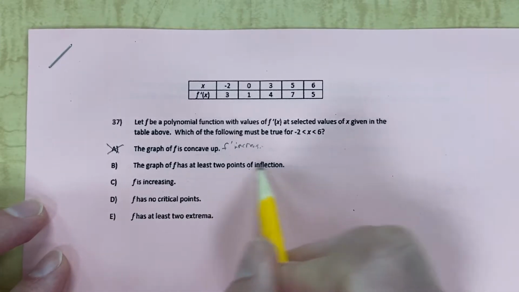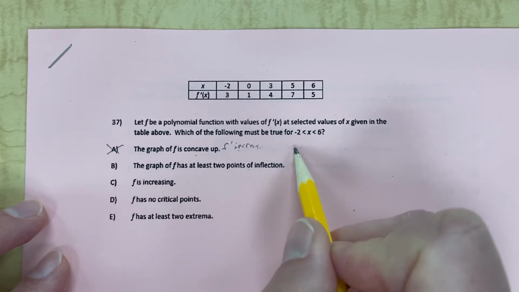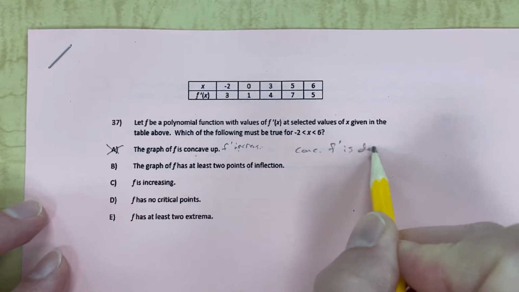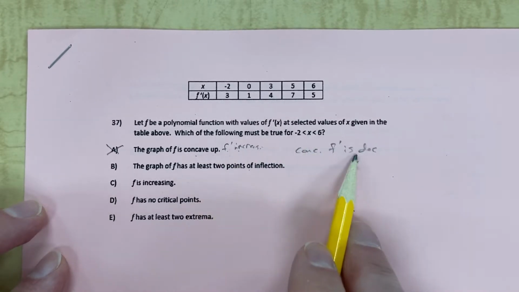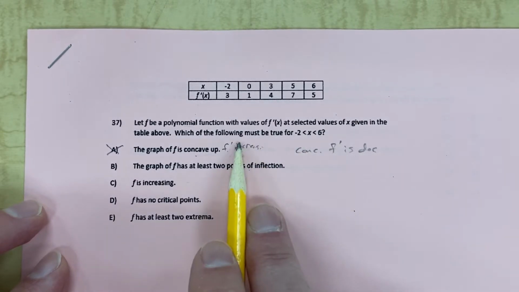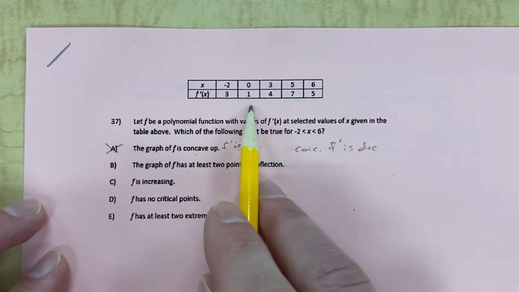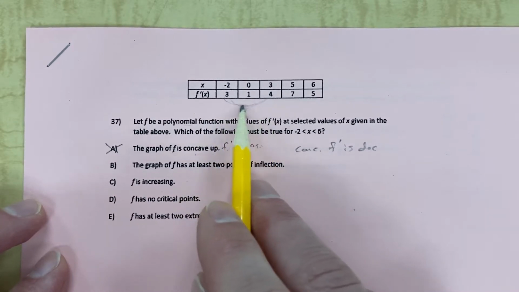Now in order to have an inflection, again, we'd be concave up if we were increasing. We're concave down when f prime is decreasing. So whenever the derivative switches from increasing to decreasing, we have a point of inflection. Whenever it switches from decreasing to increasing, we have a point of inflection. So if you look, we see we went from 3 down to 1, back up to 4. So somewhere in here, there would have to be a point of inflection.